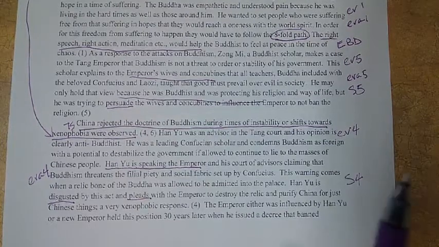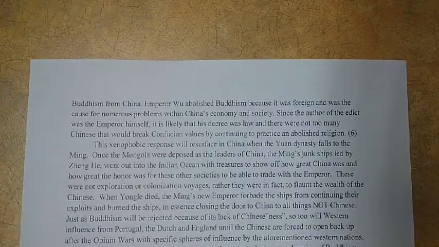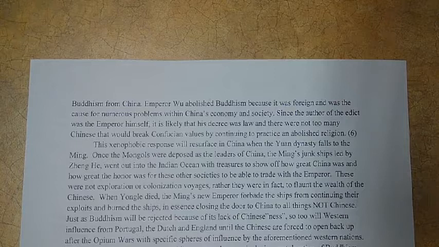The emperor either was influenced by Han Yu or a new emperor held the position 30 years later when he issued a decree that banned Buddhism from China. Emperor Wu abolished Buddhism because it was foreign and the cause for numerous problems within Chinese society.